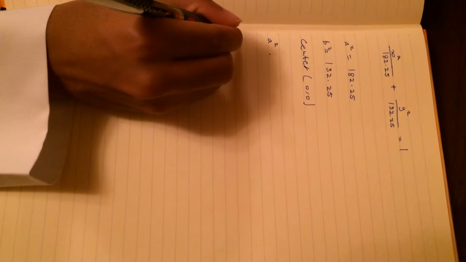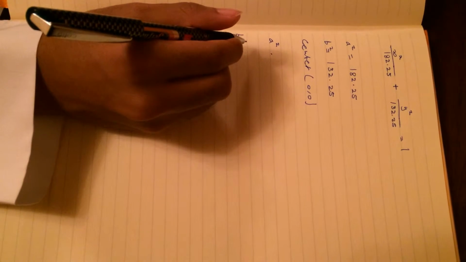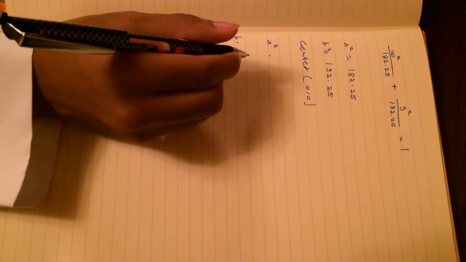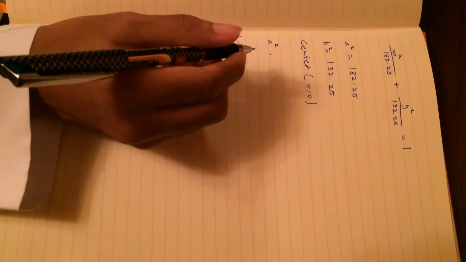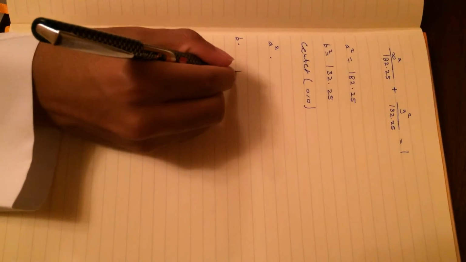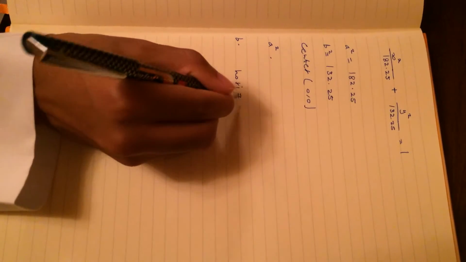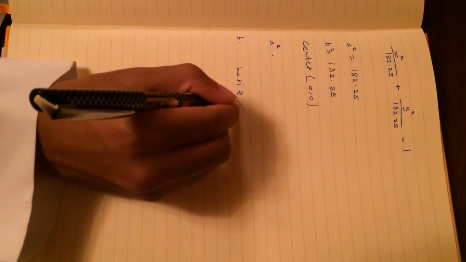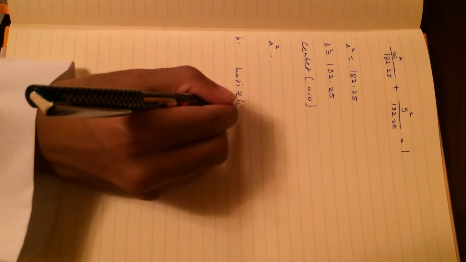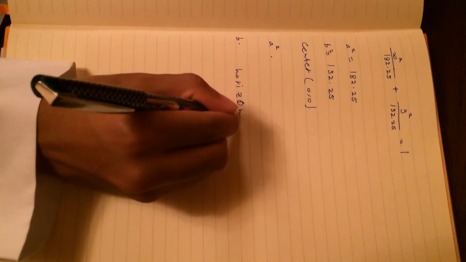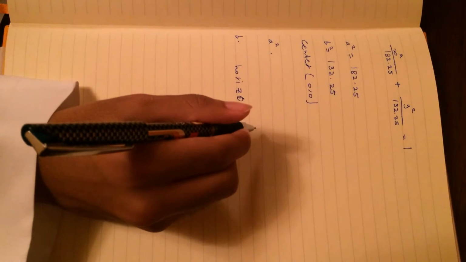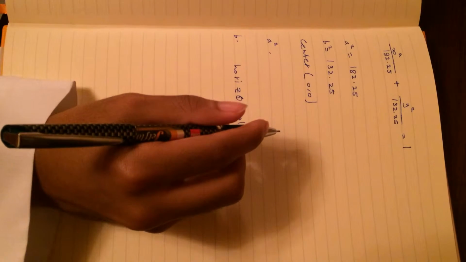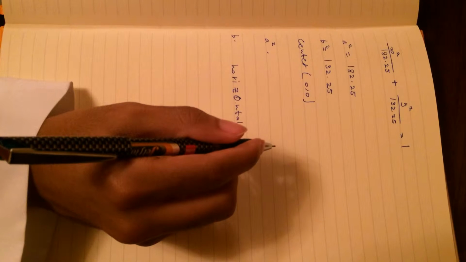For part B, they are saying to write a comparative statement to show whether the major axis of the arch is horizontal or vertical. What I'm saying is that it's horizontal, because it's the longest length in the figure, so the major axis will be the highest and the longest.